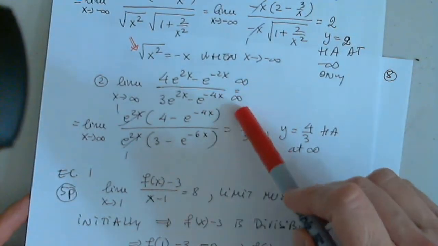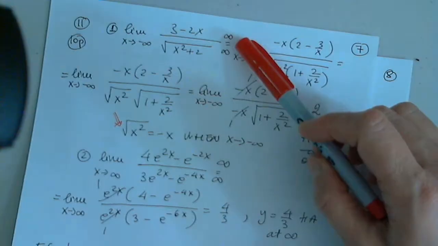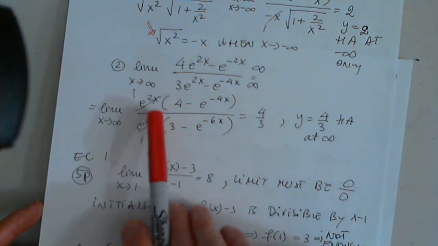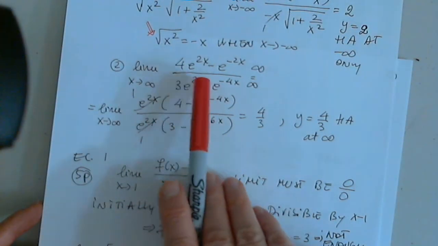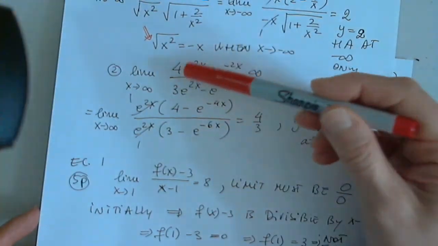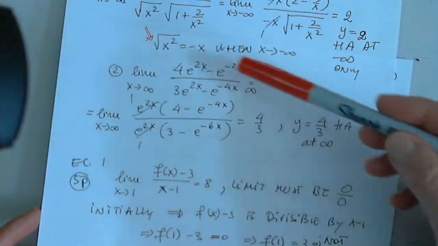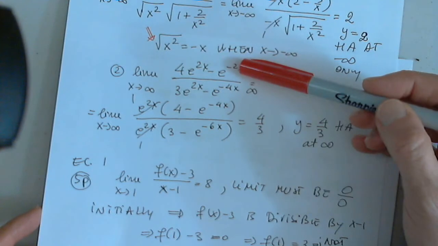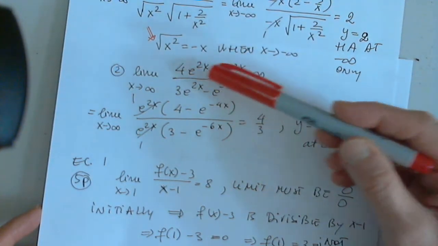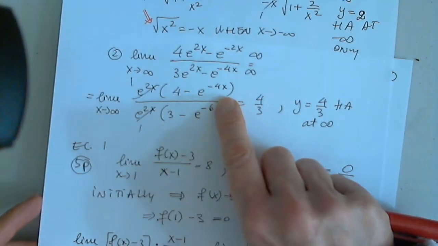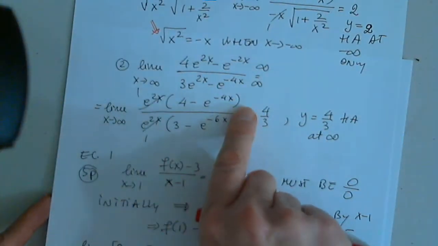Same thing here, it's infinity over infinity, indeterminate case like the previous one. But here I will factor out e to 2x. So 4 minus, when I pull out e to 2x, e to negative 2x divided by e to 2x becomes e to negative 4x. How do I know? You can put it back in.